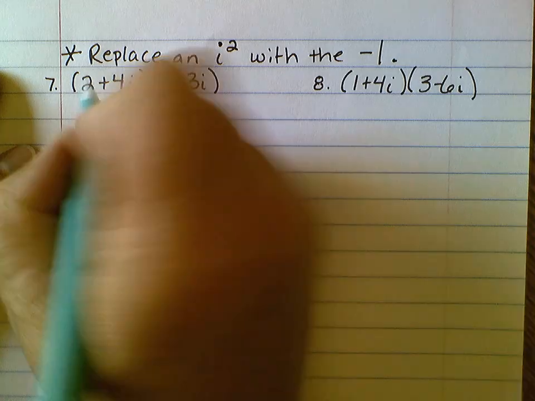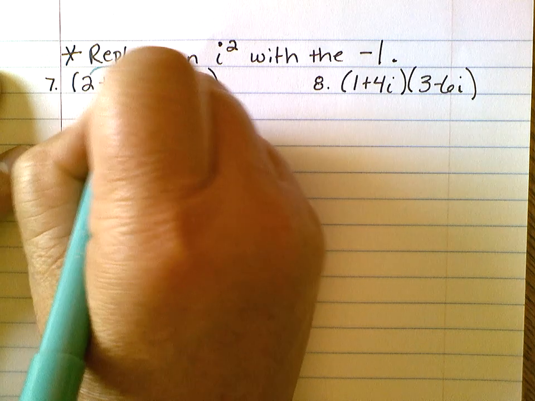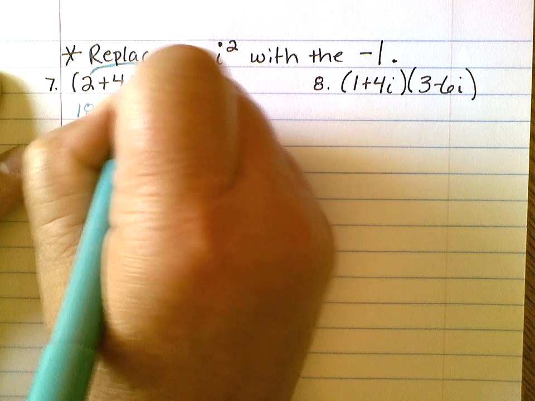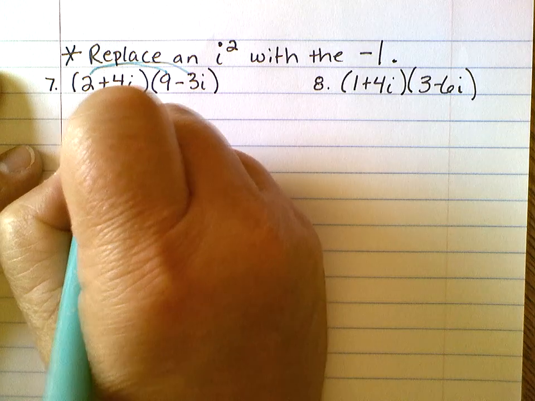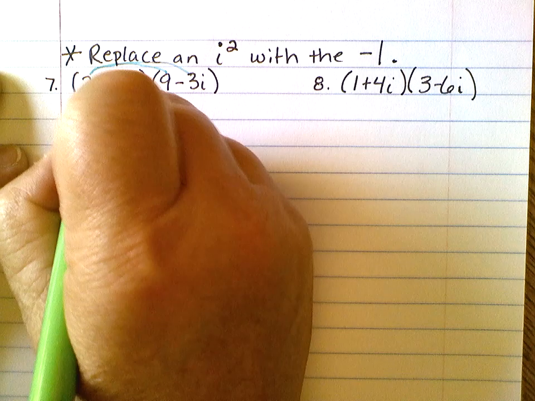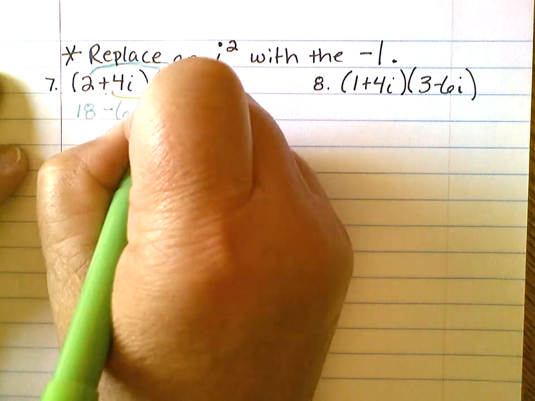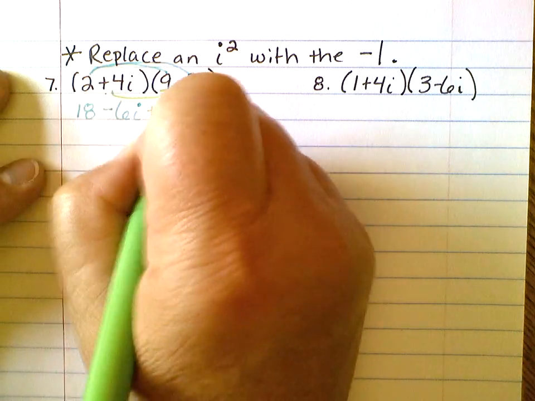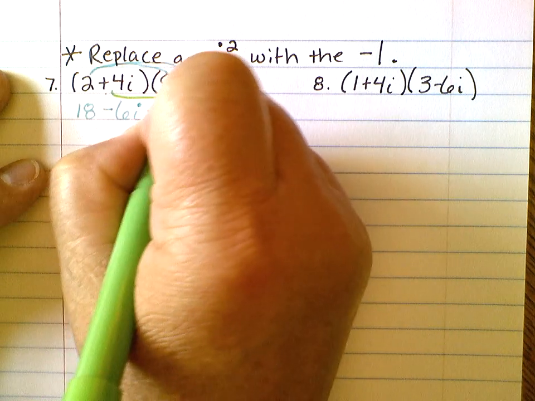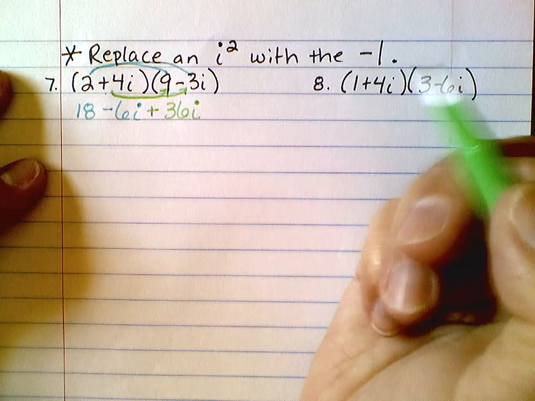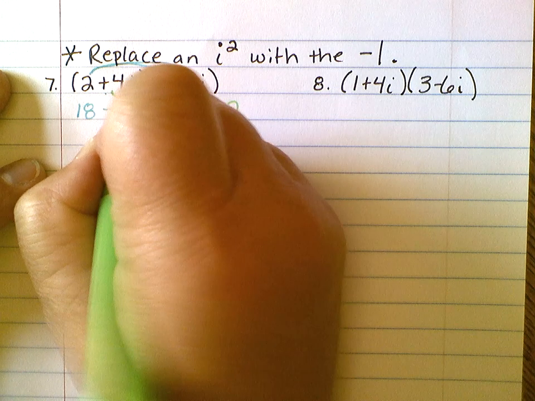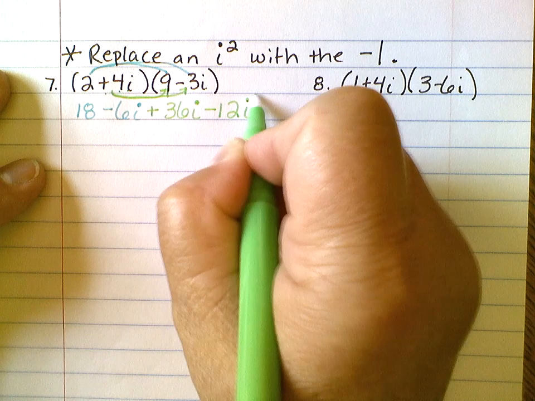So I will start by distributing my 2. 2 times 9 is 18, and 2 times -3i is -6i. And then I have my positive 4i times 9, so that's a positive 36i. And my positive 4i times -3i. 4 times -3, that's -12. And i times i is i squared.